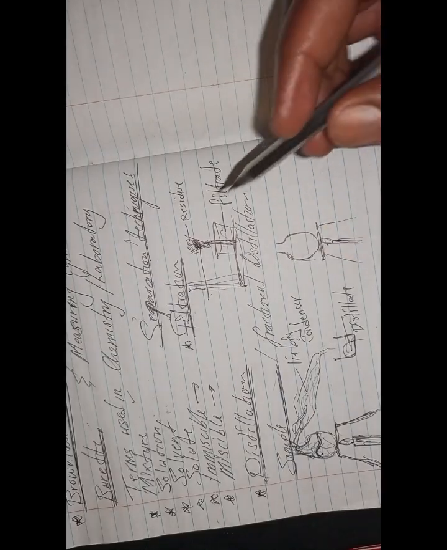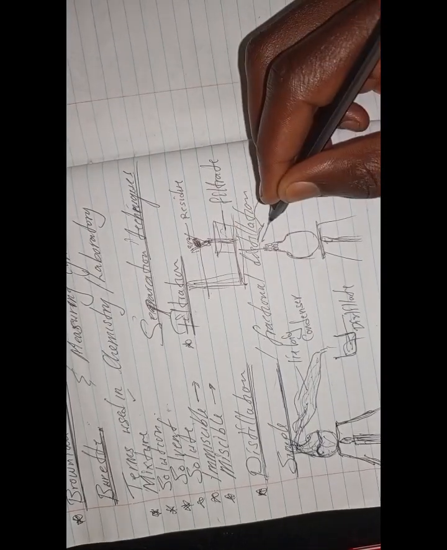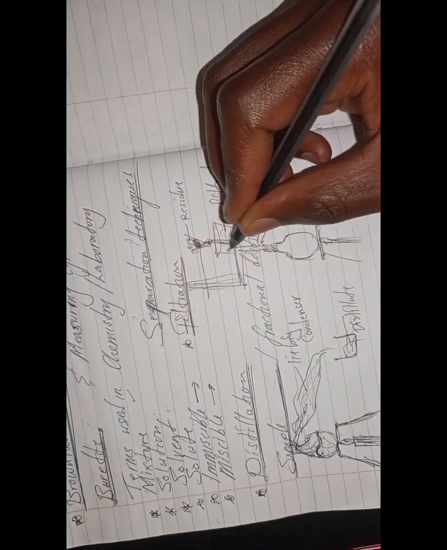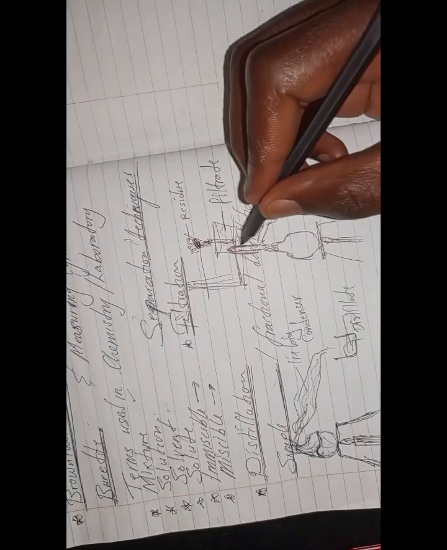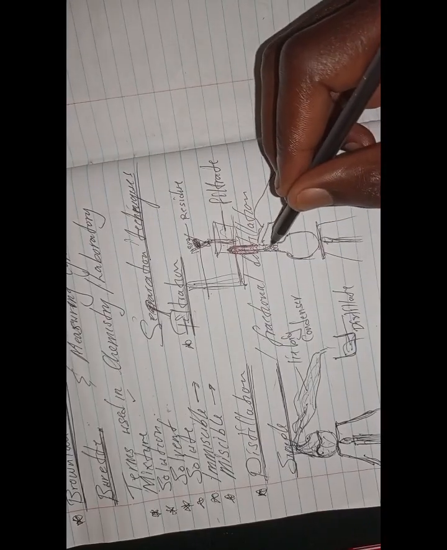Then we also have fractional distillation. Again we have a round bottom flask. Then here we have a source of heat. Then here inside we have glass beads. Then on top we are going to have a Liebig condenser on this side. Then at the top we're going to have a thermometer. So this is just an illustration. Then inside here we have glass beads. So this is a Liebig condenser delivering the liquid into the beaker.